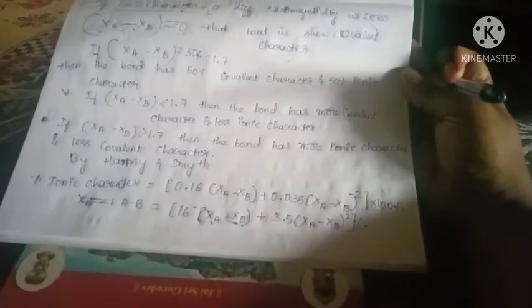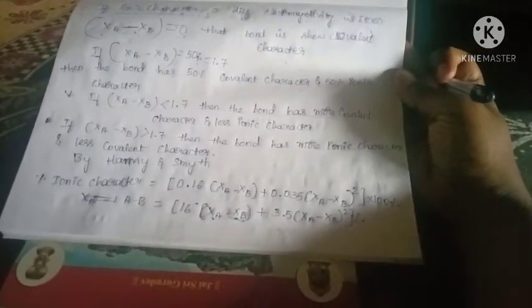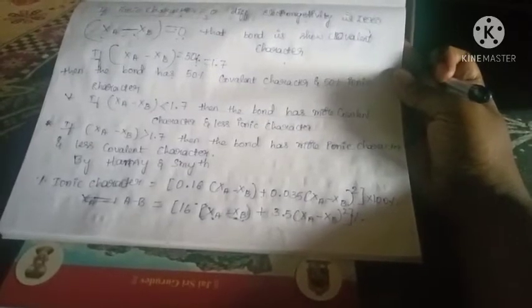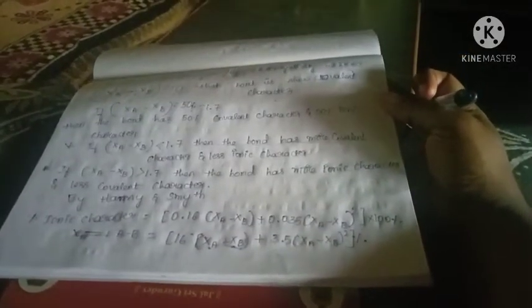And there is an equation for the calculation of percentage of ionic character, that is 0.16 into Xa minus Xb plus 0.035 into Xa minus Xb whole square, into 100%. This is all about the last class.